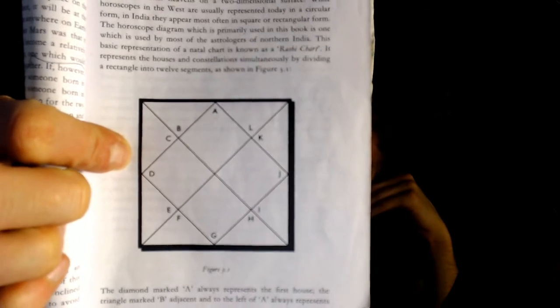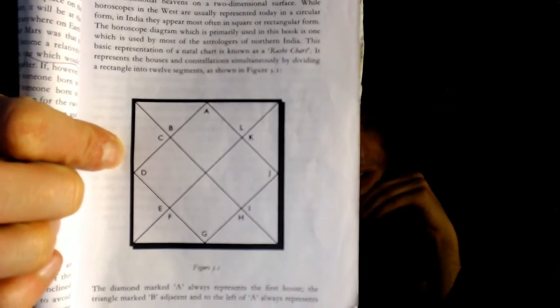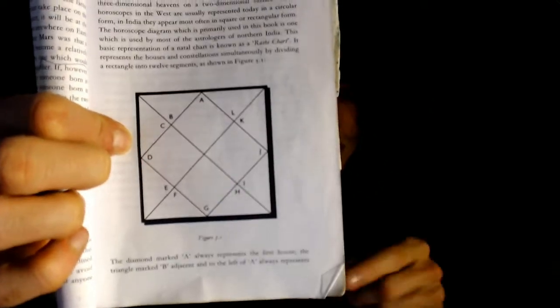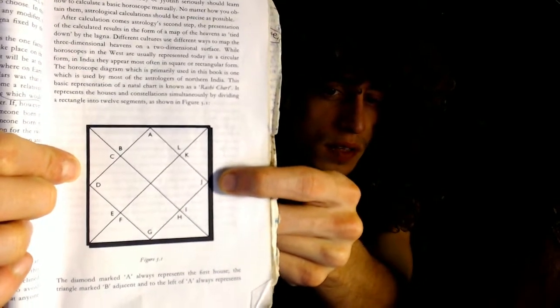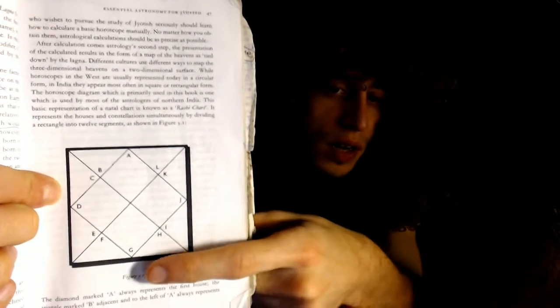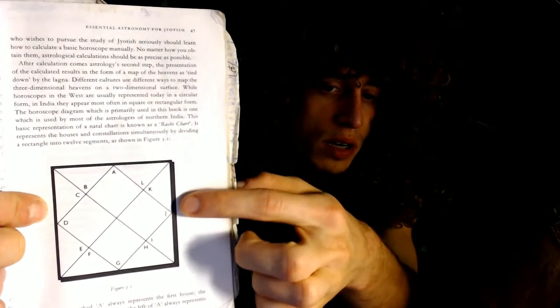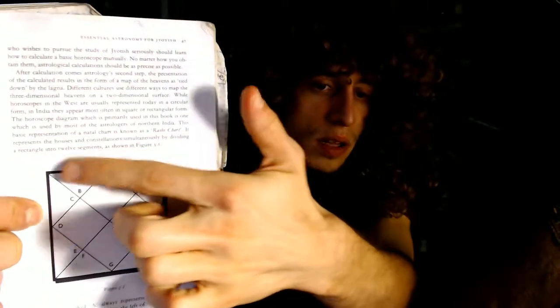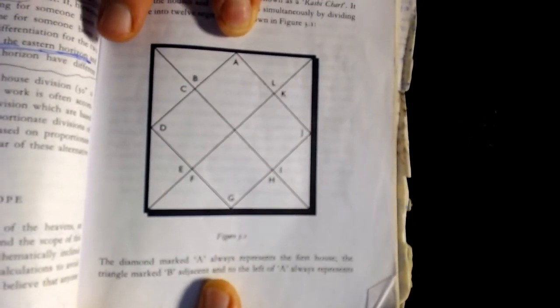It's a diamond in the middle and also with a cross going through it, essentially, right? You can always draw one of these just by putting a point at the center of each line, drawing a line from the middle of this line to the middle of this line, to the middle of this line, and so on, and then drawing an X through it. The diamond marked A always represents the first house. The triangle marked B, adjacent and to the left of A, always represents the second house.